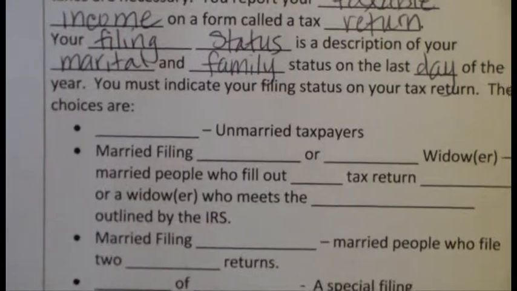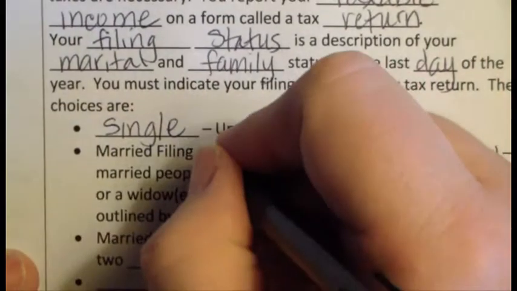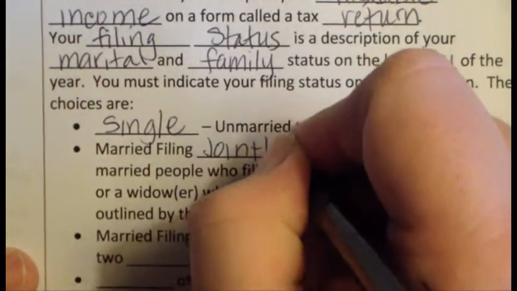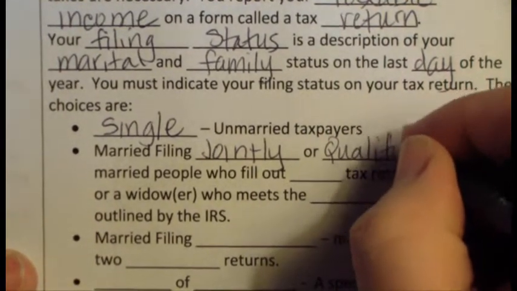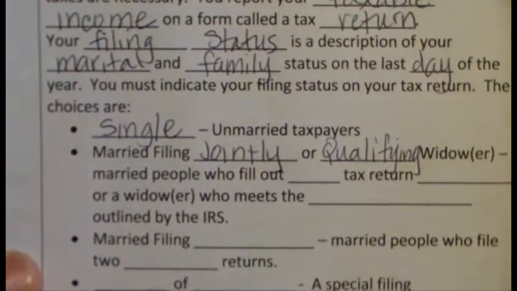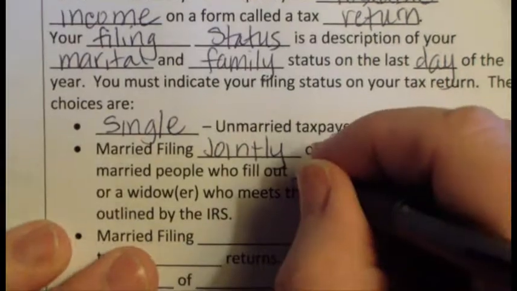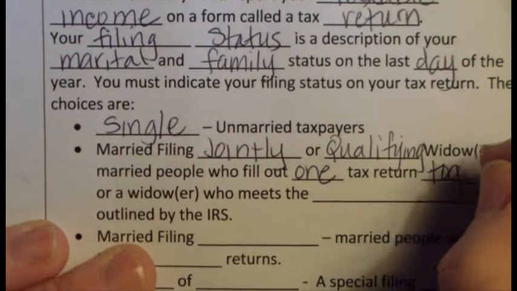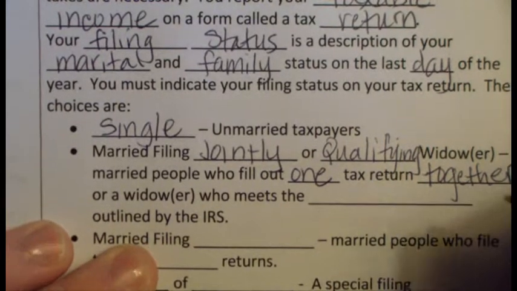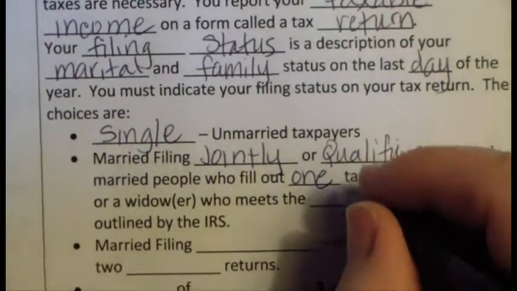The choices are single, which are unmarried tax filers, married filing jointly, or qualifying widower. So married people who fill out one tax return together is married filing jointly. And to be able to do widower, you have to meet certain qualifications outlined by the IRS.